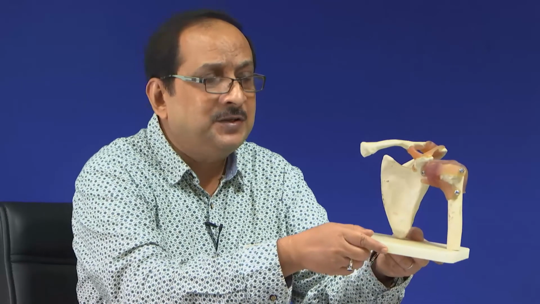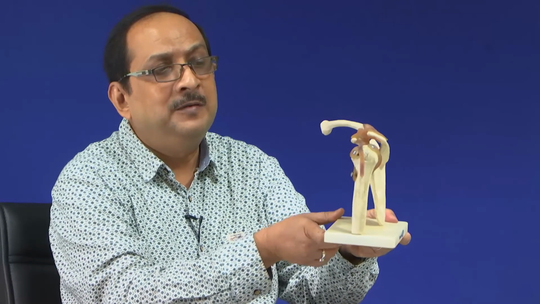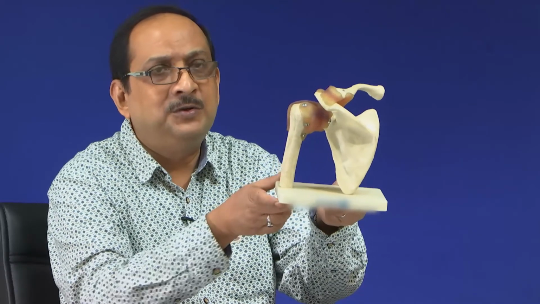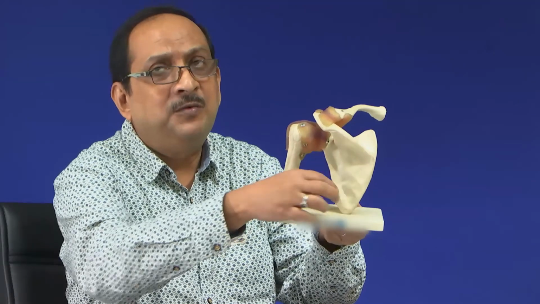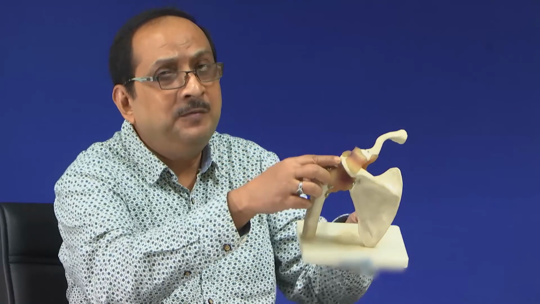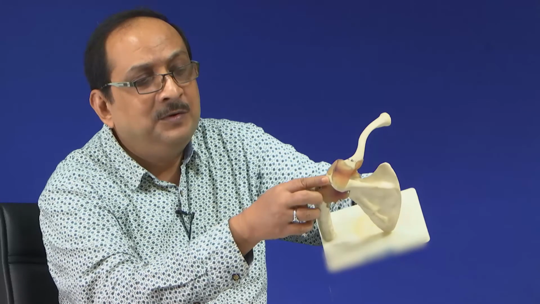If I rotate the scapula, you can see the posterior part of the shoulder joint. This is the scapular spine, a very thick solid bone originating from the thin fossa area, and this is the acromion. If I look from the top, you can see how the whole structure branches out. This is the acromion and this is the coracoid process.